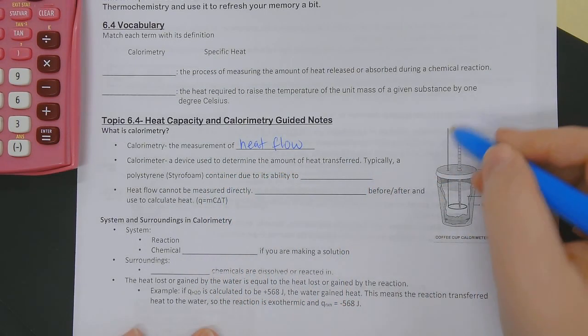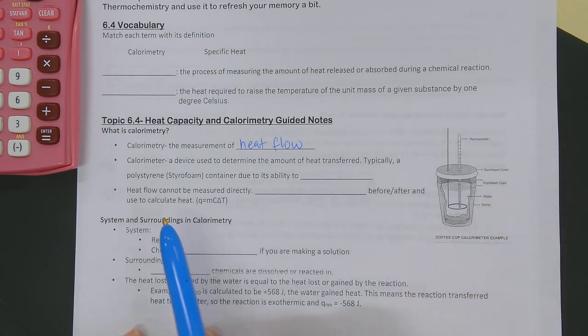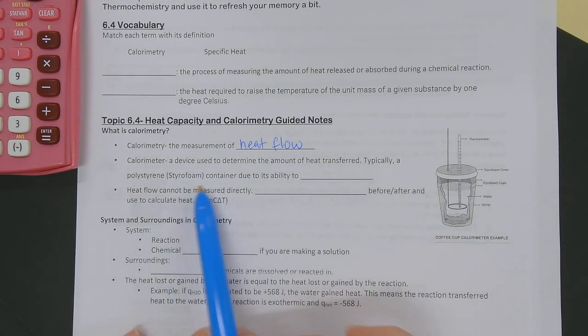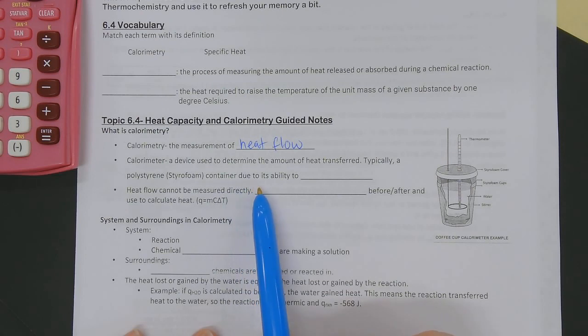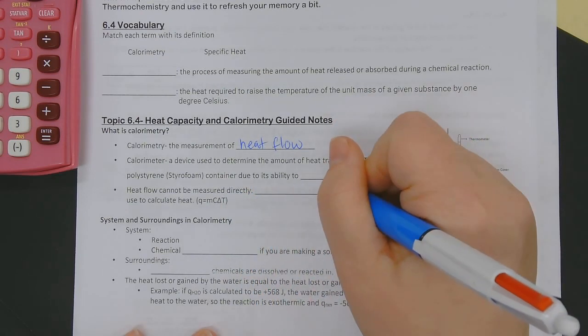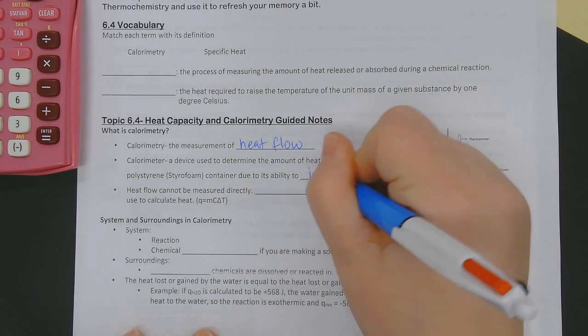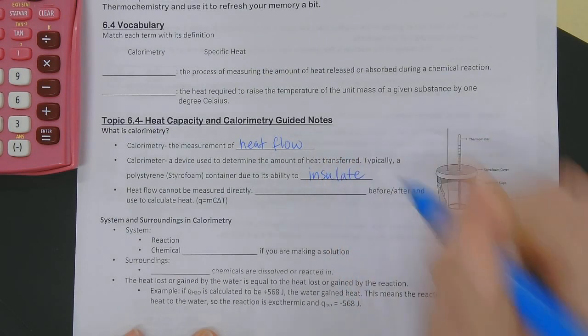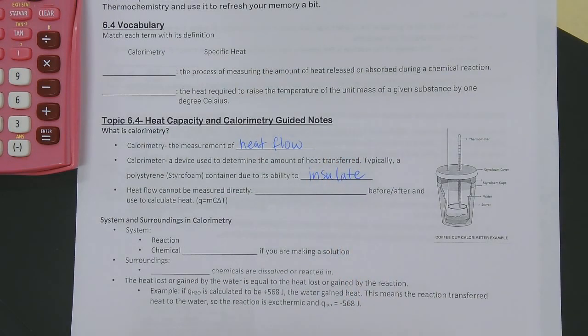So here's our calorimeter. Typically it's a polystyrene or styrofoam container due to its ability to insulate, so it keeps all the heat inside. So typically we've got 2 styrofoam cups. We double layer them. And inside we'll have something to stir with. We'll have a thermometer. We've got a cover and some water.